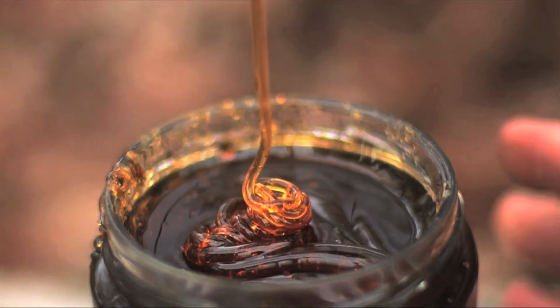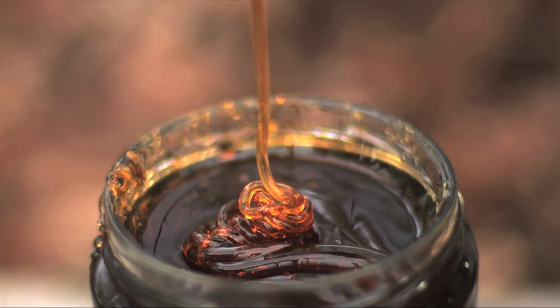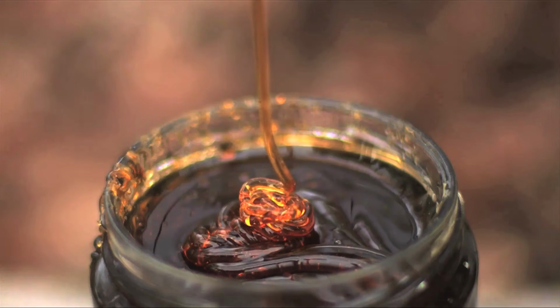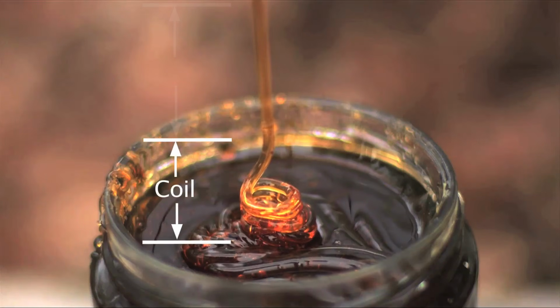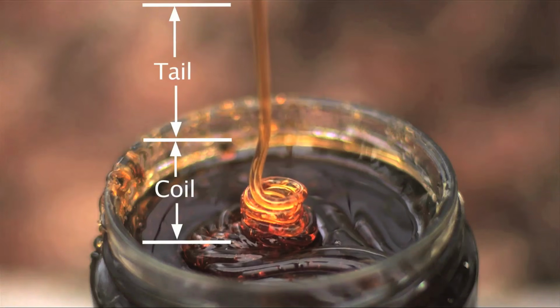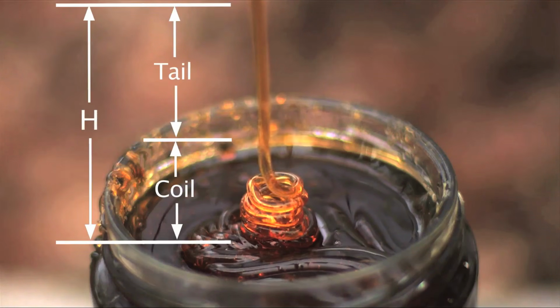Fluid dynamics are awesome. It's tempting to think that this would be an easy math problem, but it turns out people have been studying this for 50 years. To explain, let me show you the variables. This section is called the coil, and this section is called the tail. The coil and the tail together make up the total height, h.